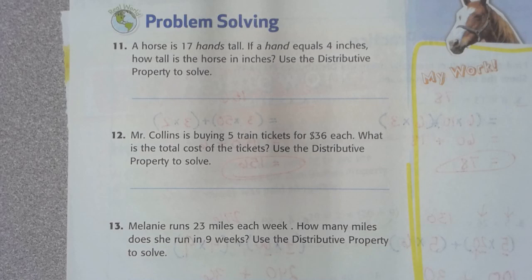All right, so it's 17 hands. If a hand equals 4 inches, how tall is the horse in inches? So what is our problem going to be? Well, we've been multiplying this whole time. Holly, what do you think?